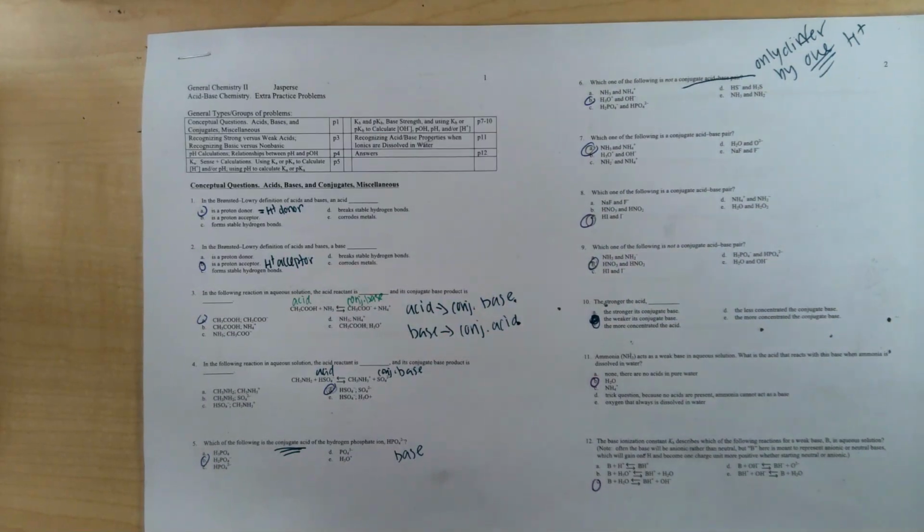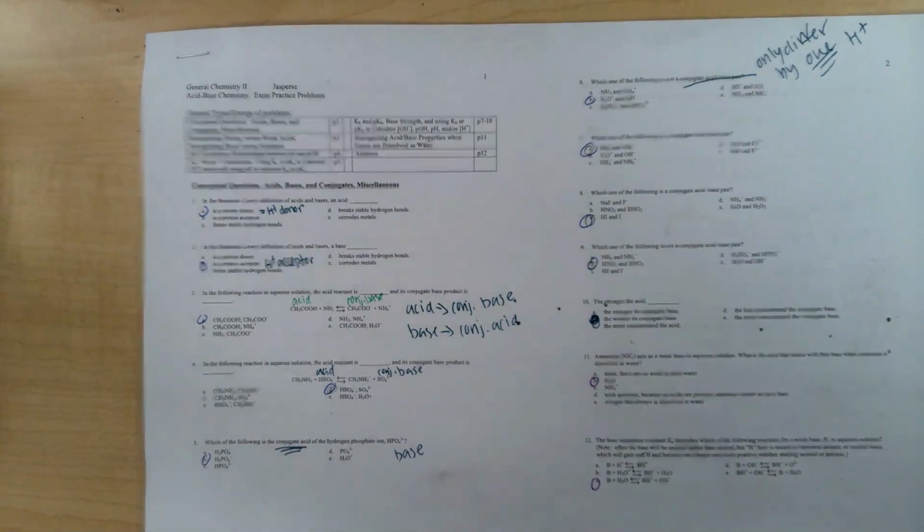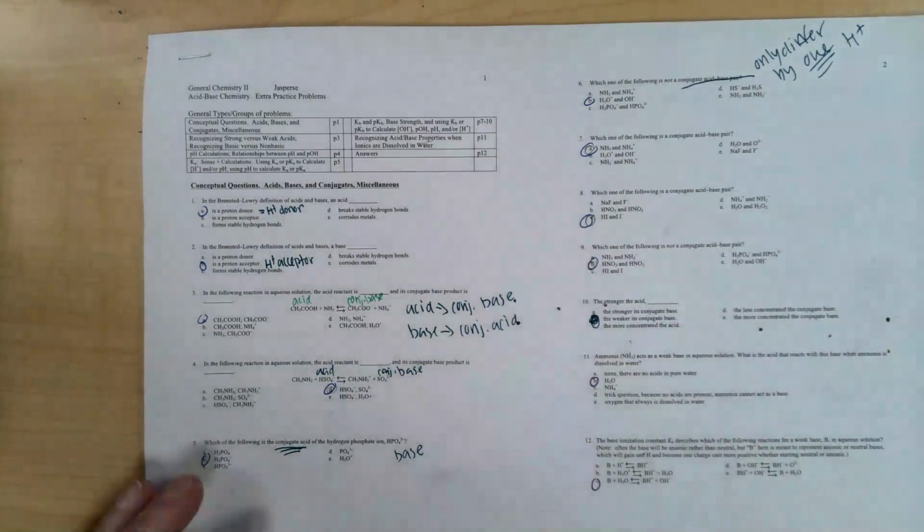So number 11 is asking, ammonia, or NH3, acts as a weak base in aqueous solution. What is the acid that reacts with the base when ammonia is dissolved in water? Well, water is that special molecule that can act as an acid or as a base. So when you take ammonia and dissolve it in water, water is going to be the thing serving as the acid in that case. Water will be donating the H plus to the ammonia, hence why B is the answer for 11.